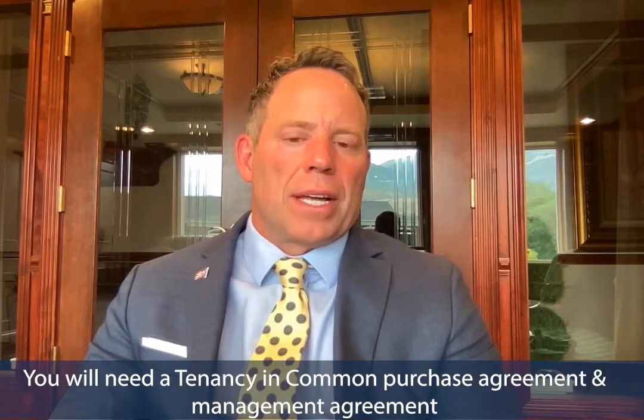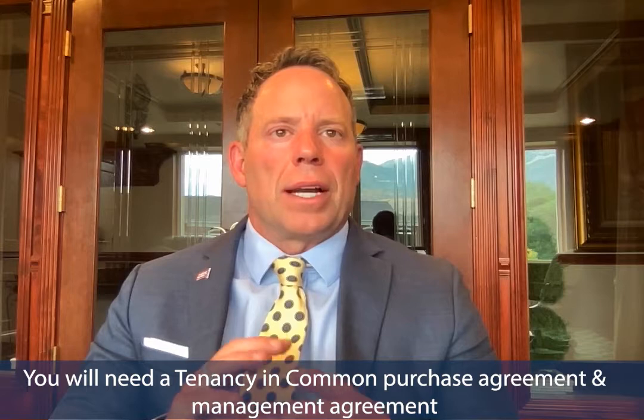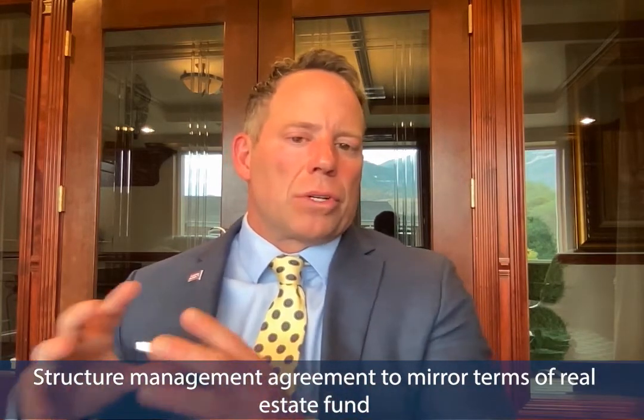The key to that is making sure you have a tenancy in common purchase agreement and a tenancy in common management agreement, and oftentimes you can structure the terms of the management agreement in such a way that it mirrors the same terms as the real estate fund.